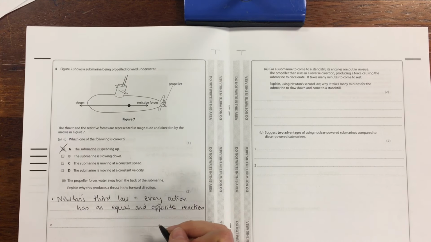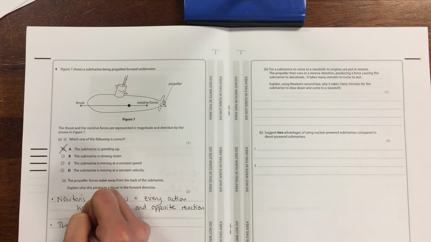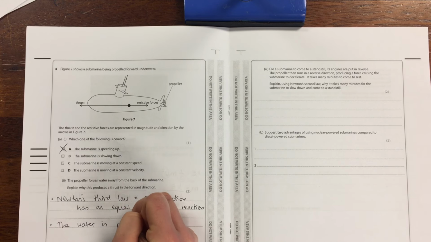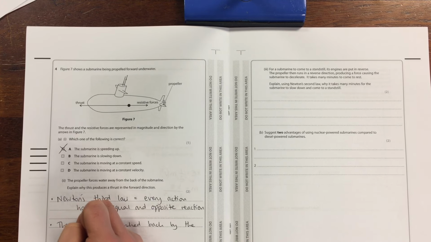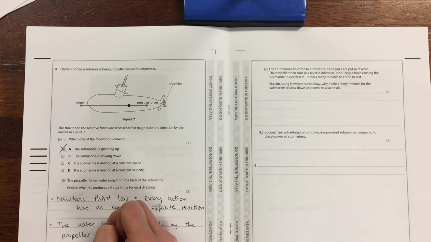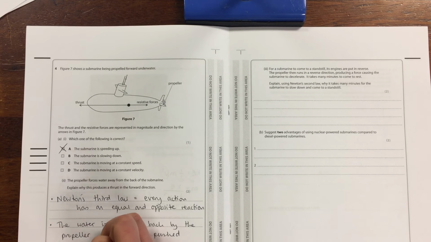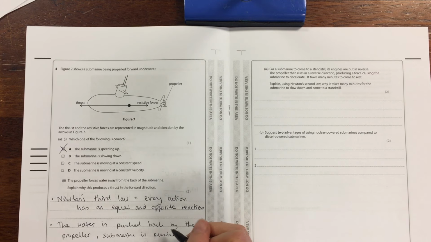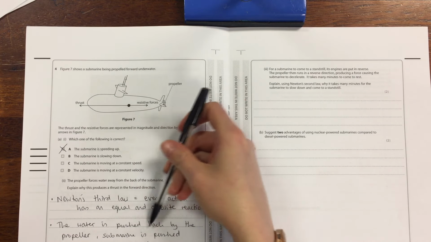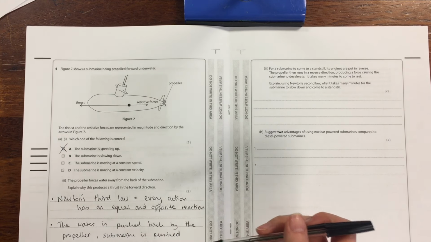The second mark here, I need to say what those forces are. So the water is pushed back by the propeller, or by the submarine. So the submarine is pushed forwards by the water. We've got equal and opposite forces happening in the opposite directions. So water is pushed backwards, the submarine is pushed forwards, and those forces will be the same size.